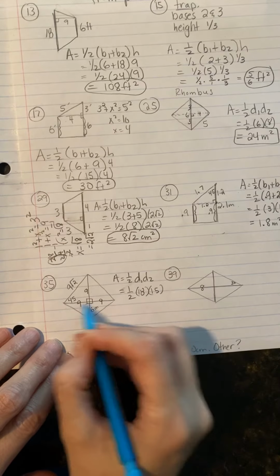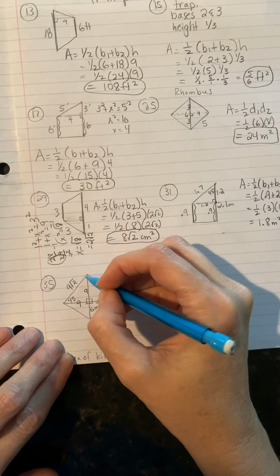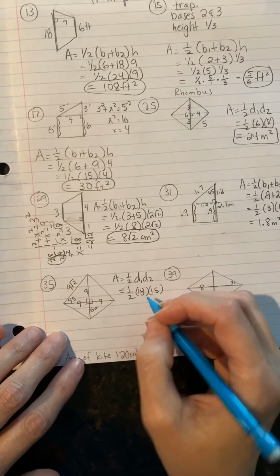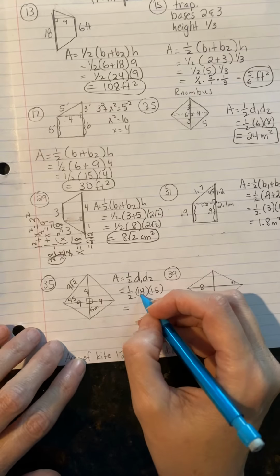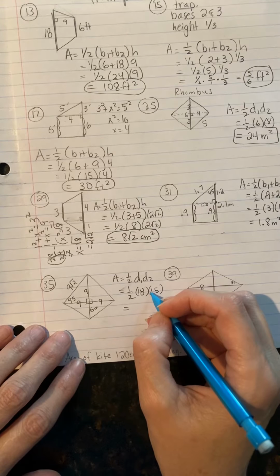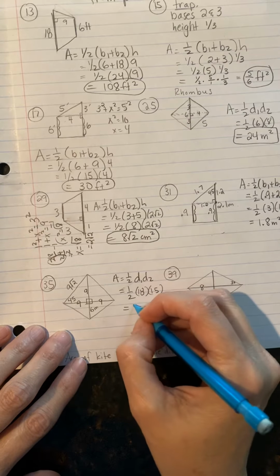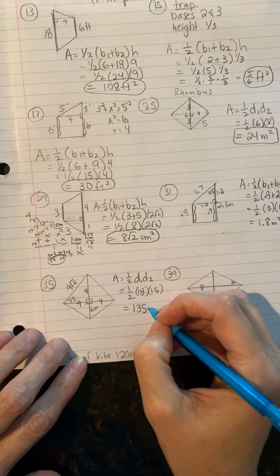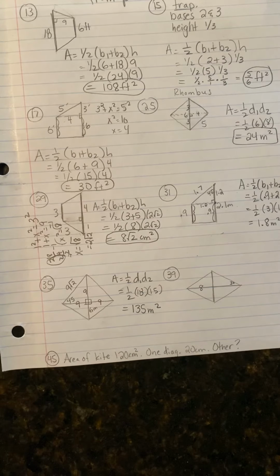So this diagonal was a 9 and a 9. This diagonal was a 9 and a 6. And so half of 18 is 9, and 9 times 15 is 90 and 45, which is 135. And this was meters squared.